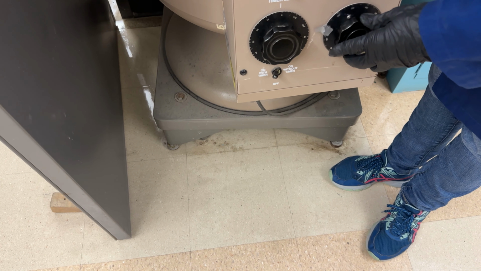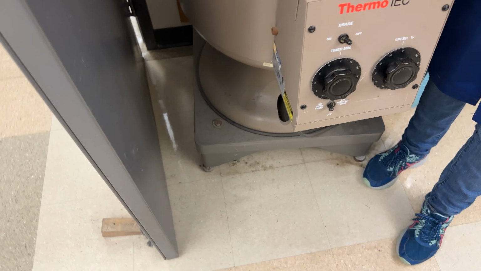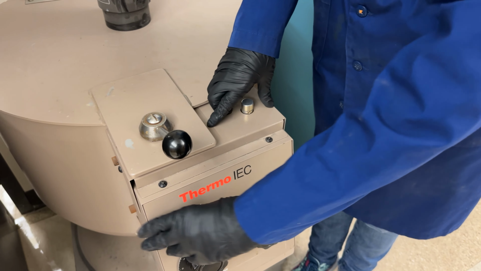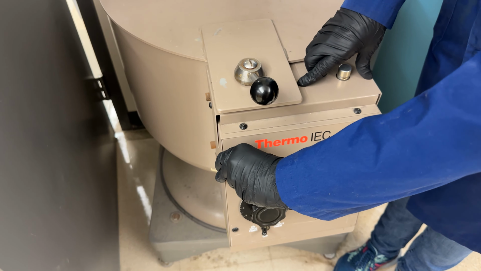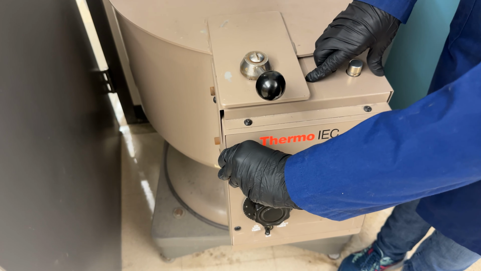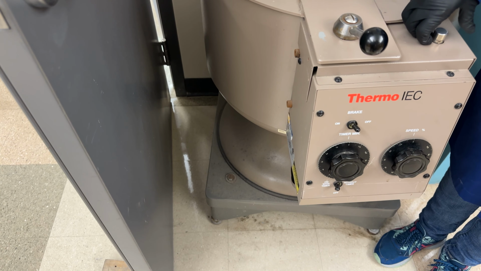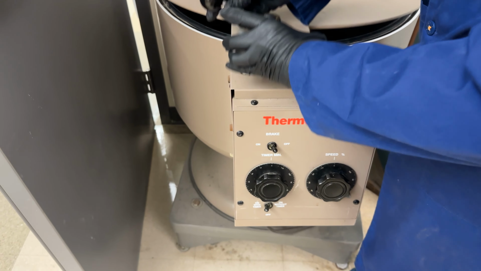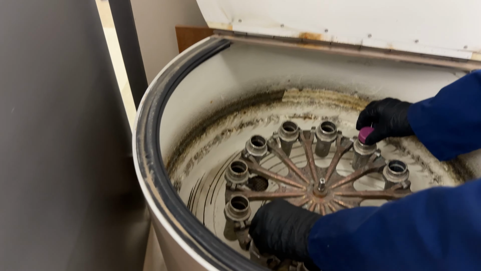Once it's finished spinning, we'll just turn the speed to 0, and then this will be able to be unlocked. So we can push this button. You can kind of hear it. All right, once we get that click, that means that it's unlocked. We can open this knob and pull out the samples.